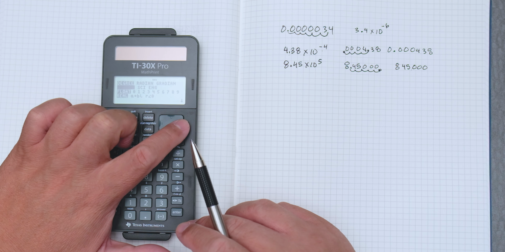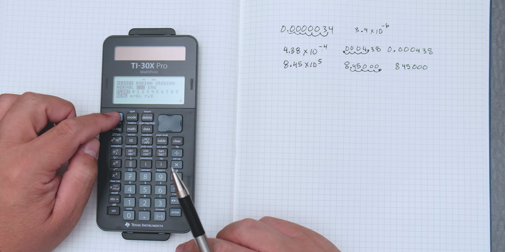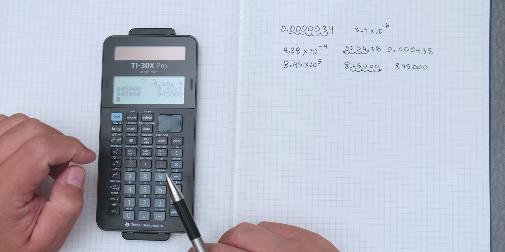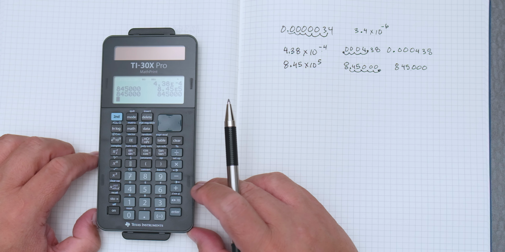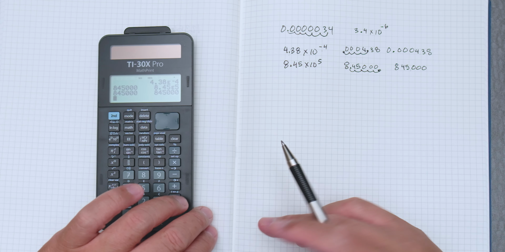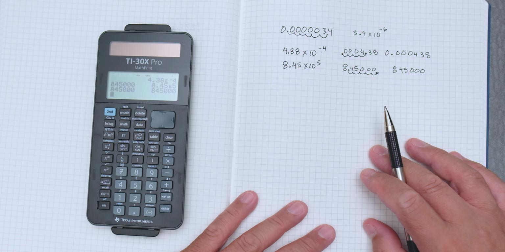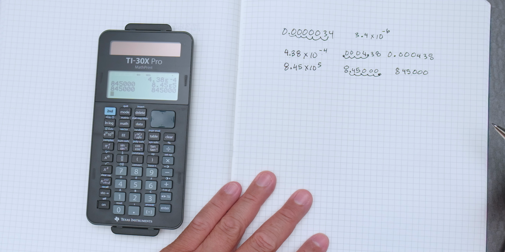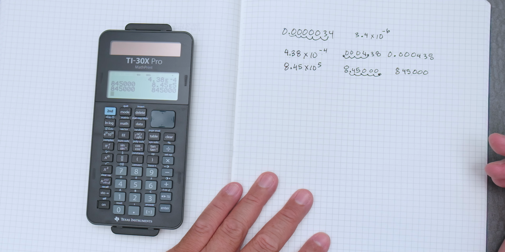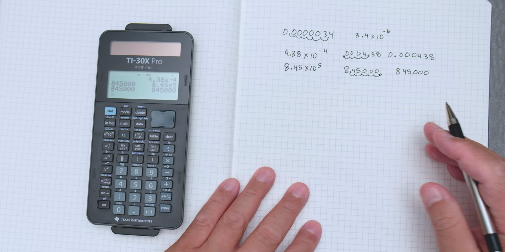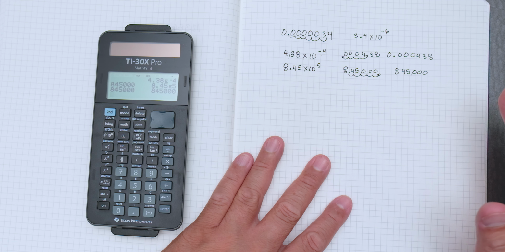Is there an easier way to change it? Maybe, but I don't know how to change it on this calculator like that. But that's one way. All these calculators are going to be different in terms of scientific notation. So there's a few things you can do.